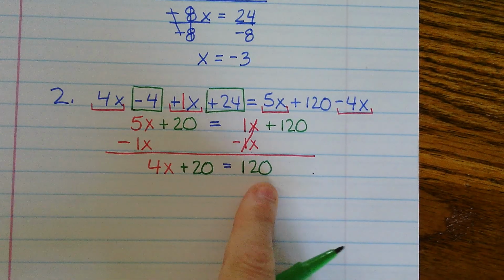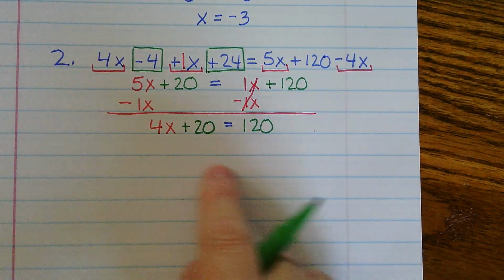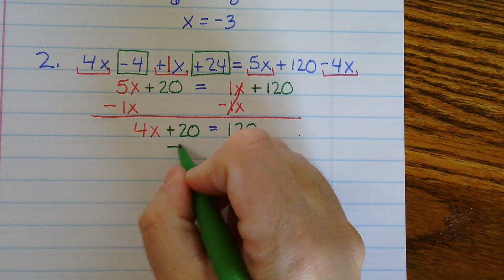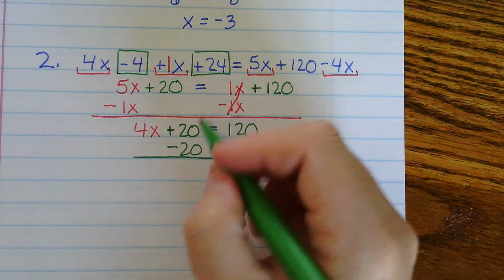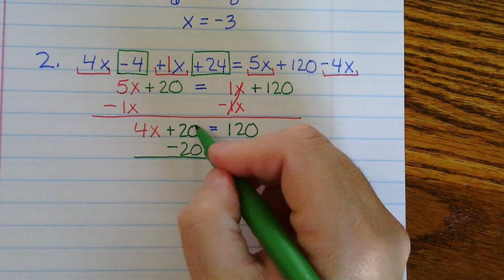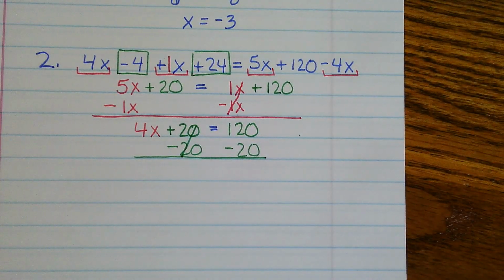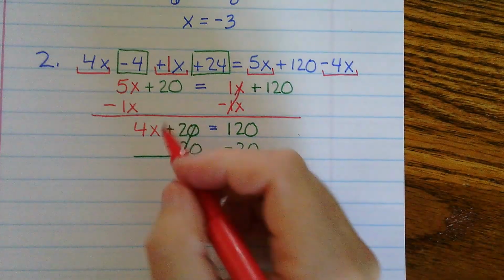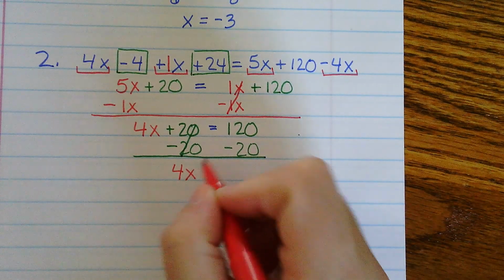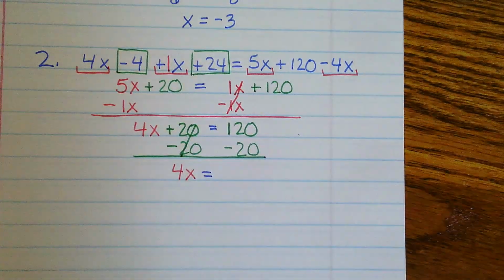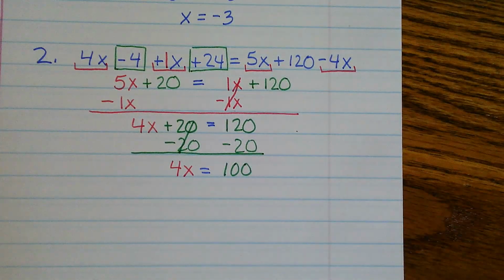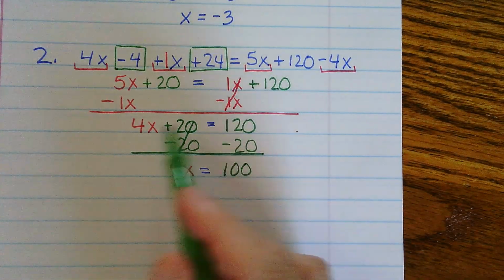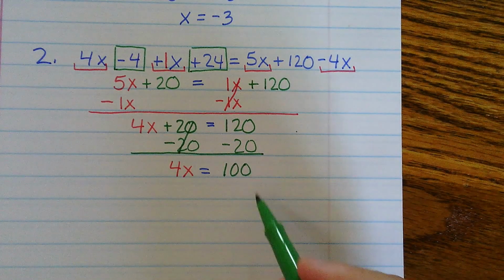Now this is a constant and this is a constant. So I'm going to move this 20 over to the right by doing inverse operations again. This is the additive inverse. Positive 20 minus 20 is 0. And what comes down is the 4x equals 100. So we got all of our x's on the left side. We got all of our constants on the right side.